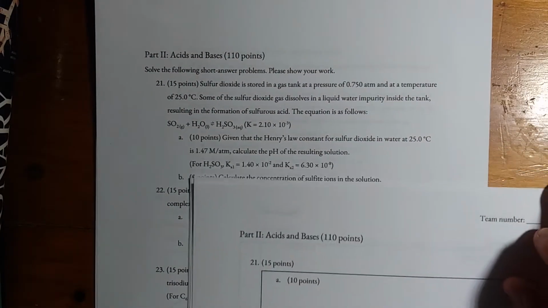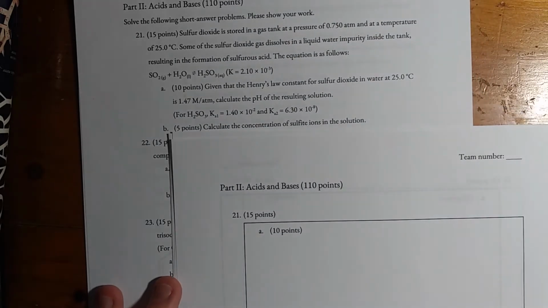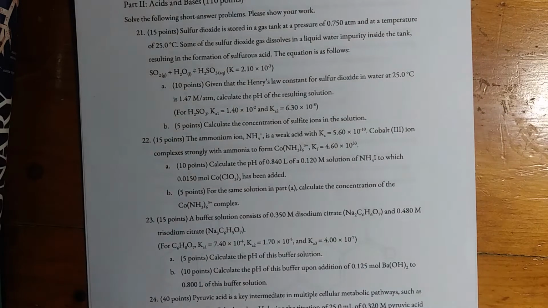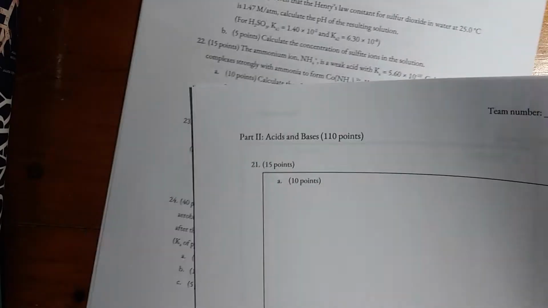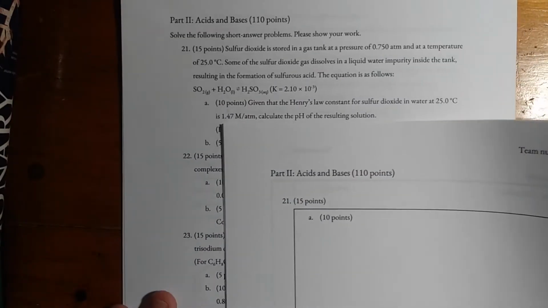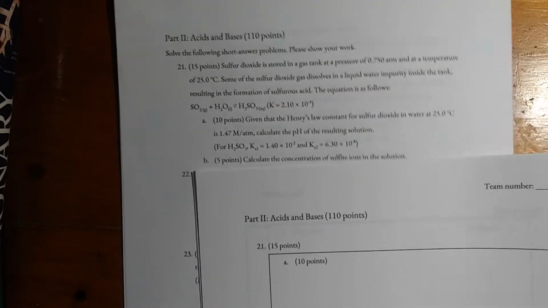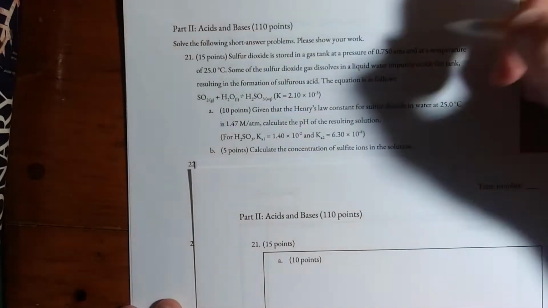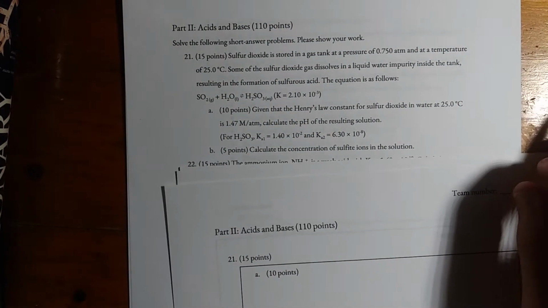There's a lot of problems, and I want to touch on them all because they're all really good. I think this is the best test, in my opinion, of all the invites we went to. It's a really excellent test. Alright, so let's get started with number 21, which is the first acid-base question.